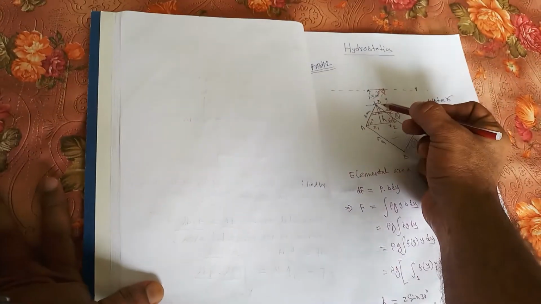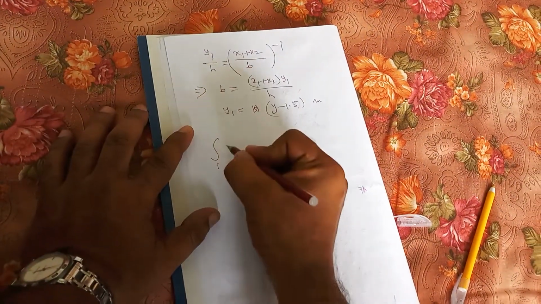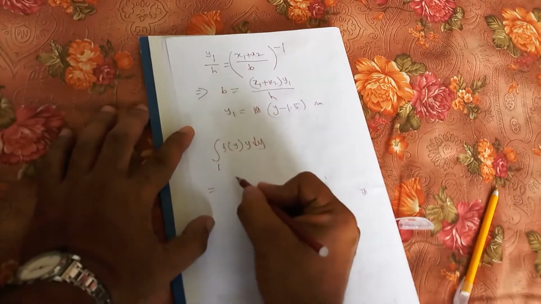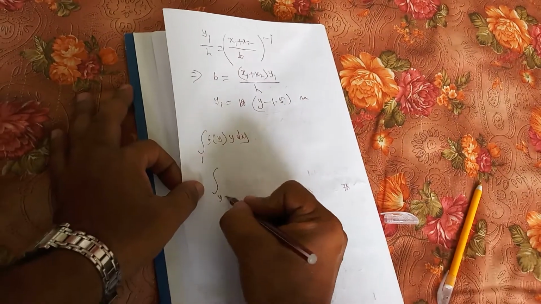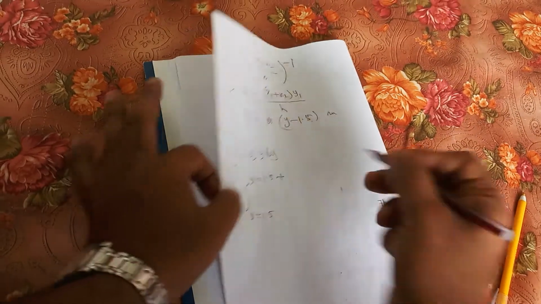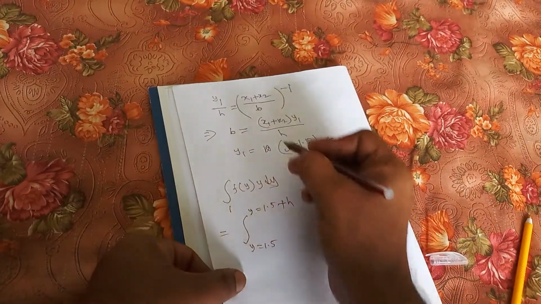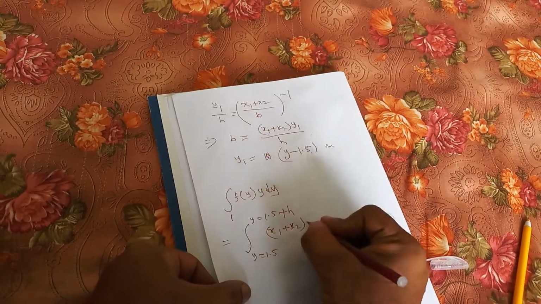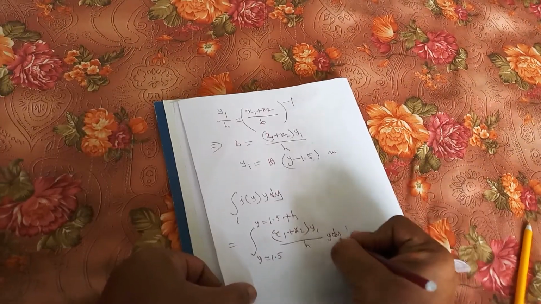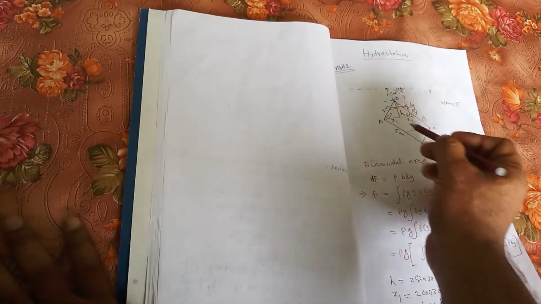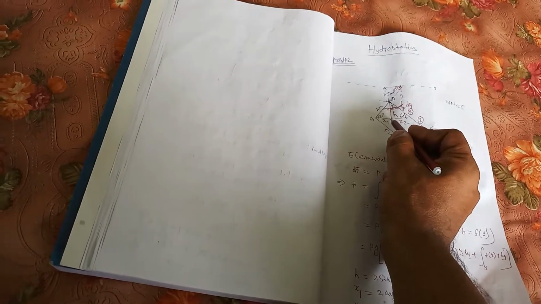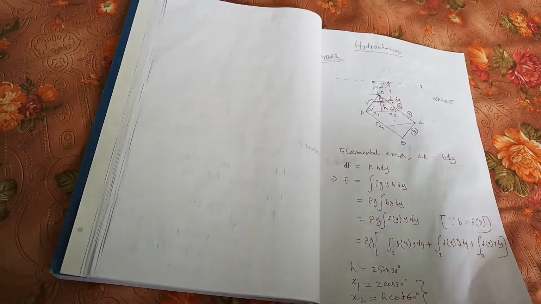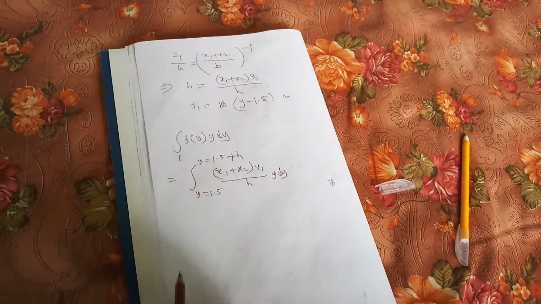Since b is known in terms of y, you can do the first integration. Here the limit will be: y will start from 1.5 and go up to 1.5 plus this h. So for the first integration, integral of F(y) y dy, y goes from 1.5 to 1.5 plus h, and F(y) is x1 plus x2 into y1 by h, multiplied by y dy. This way the first integration you can evaluate. For the second one, the length does not change, but you have to know this coordinate. The integration will start from here to here for figure number 2. Similarly, you can do the same thing for figure number 3. This way the total force can be evaluated.